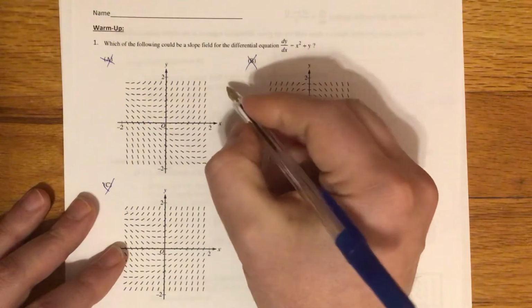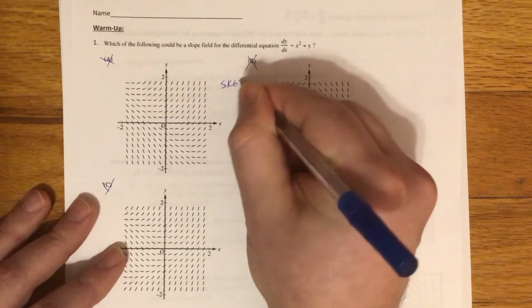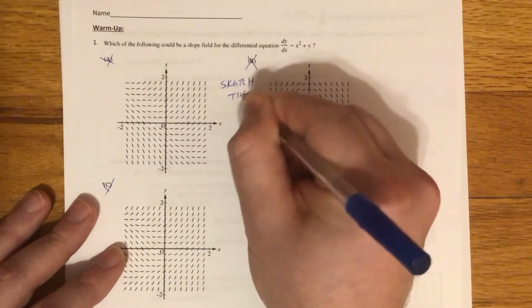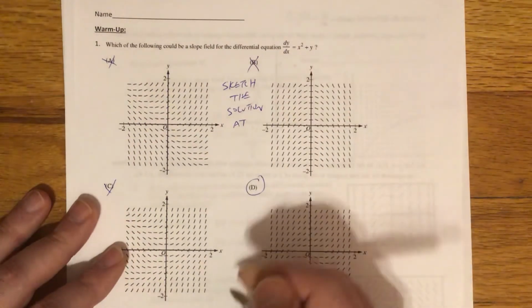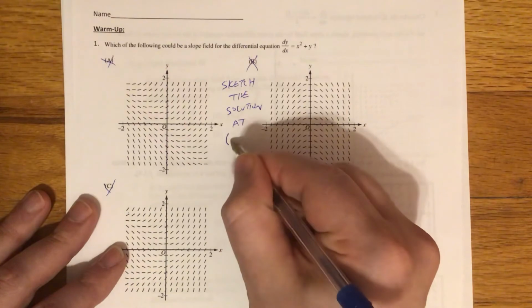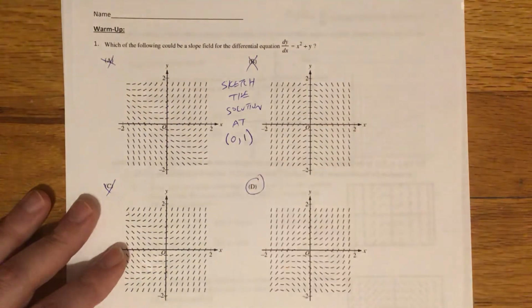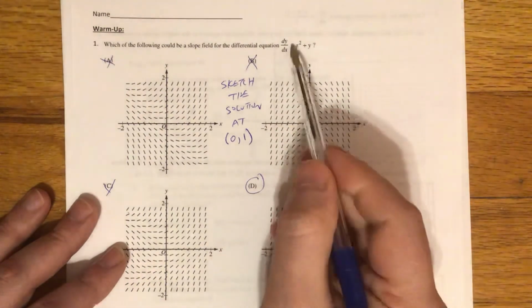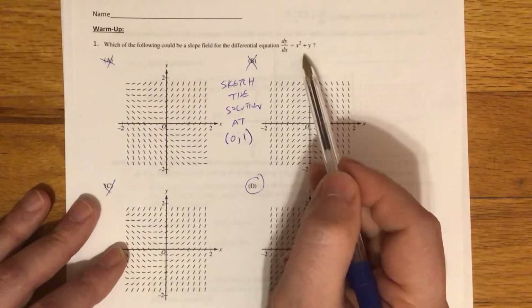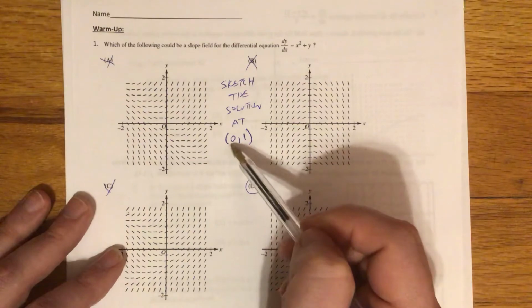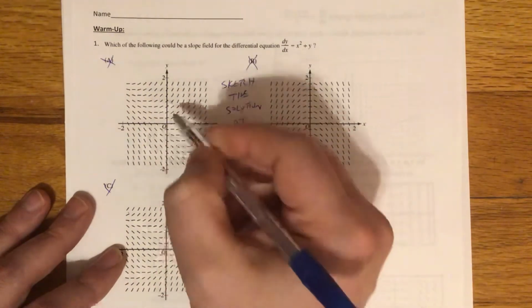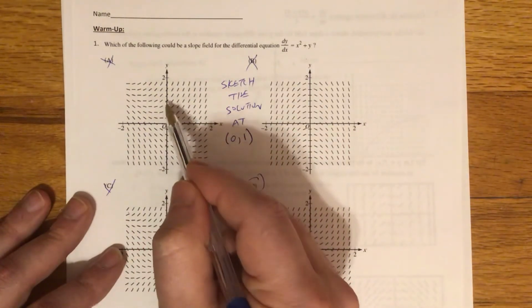They might say sketch the solution at, and they'll give you a point. So say I use the point 0, 1. If they want a particular solution, remember a differential equation usually has the plus c in it, and it'll have a family of solutions. If you want a particular solution, just go to the spot 0, 1. So like say I want the particular solution, I'll do it for each one of them.